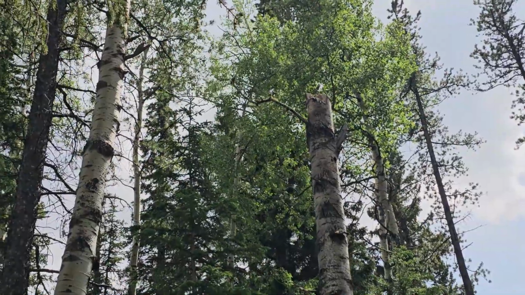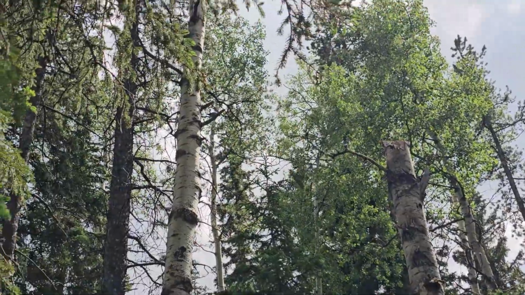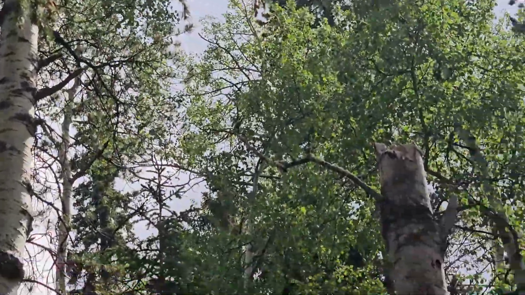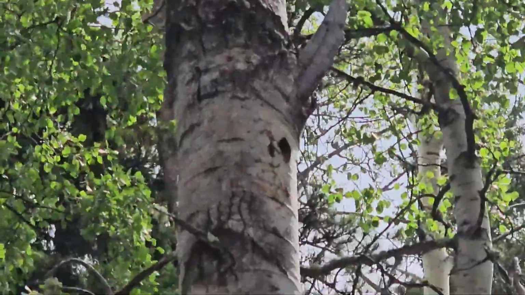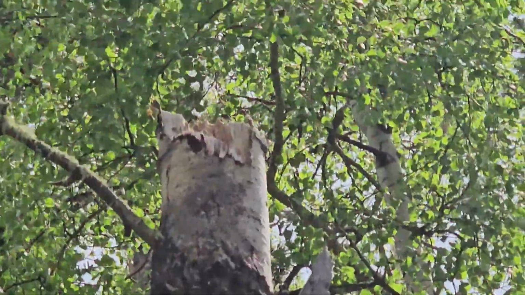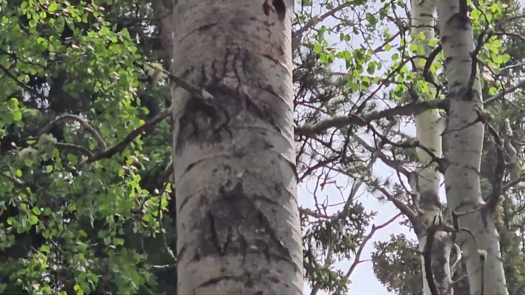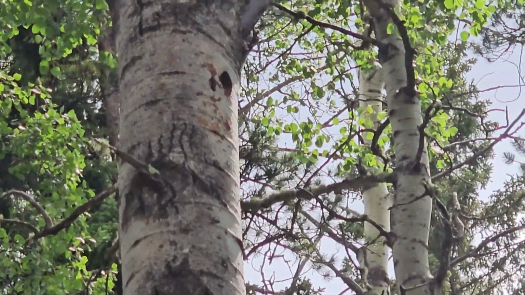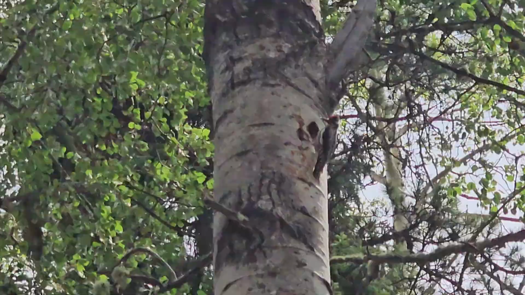So we'll take a look around some other areas, and before we do though, I'll try to get a little bit closer to these guys here. Where are we? So anyway, we'll take a look around and see what we can find.